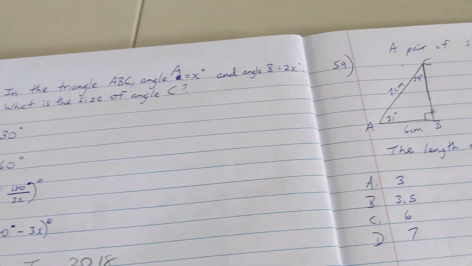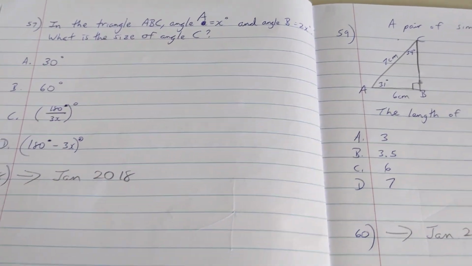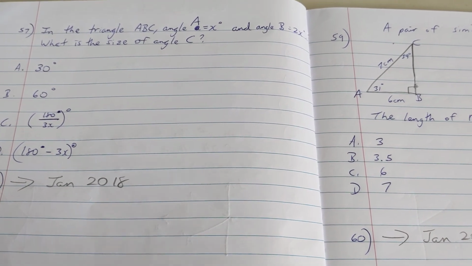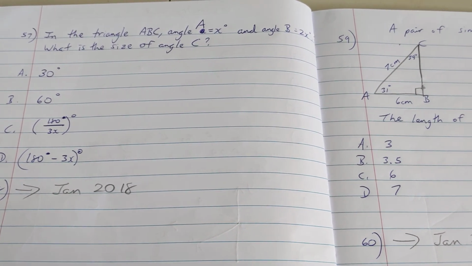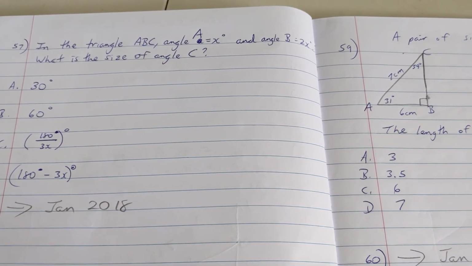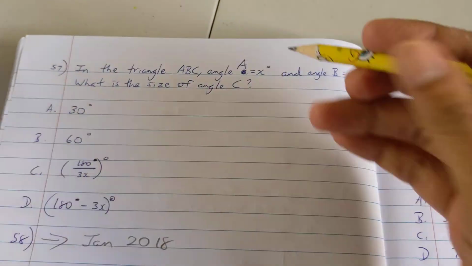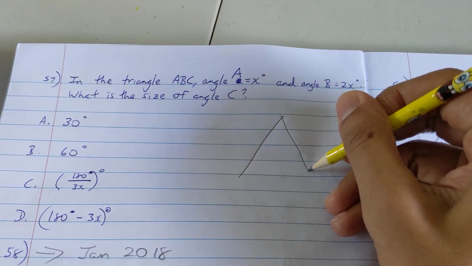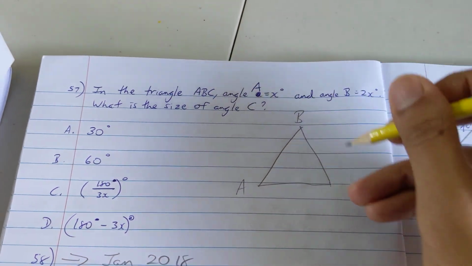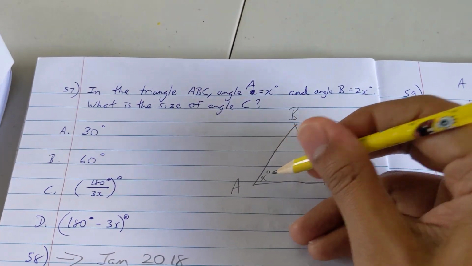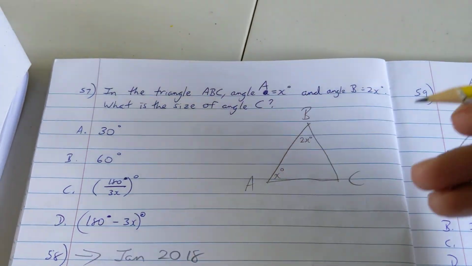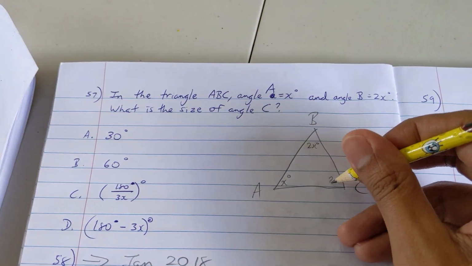Number 57, in the triangle ABC, angle A equals x degrees, angle B equals 2x degrees, and I want to know what is the size of angle C. So I'm going to draw a diagram just to show you a little better. So we have triangle ABC, angle A, meaning the angle by A is x degrees, the angle by B is 2x degrees, and the angle by C is what I want to figure out, right?